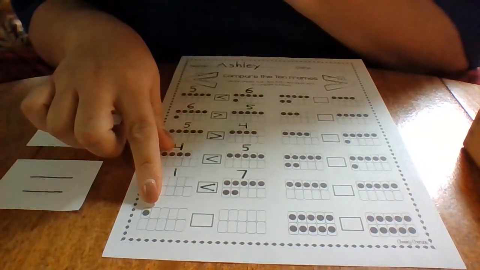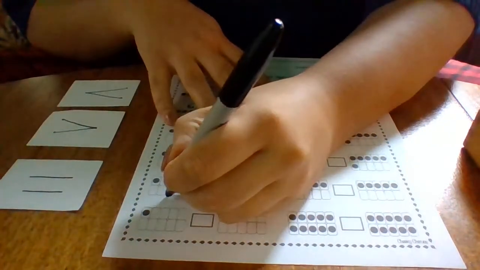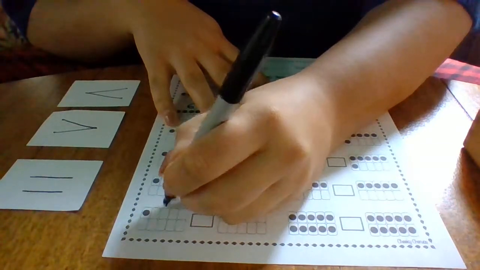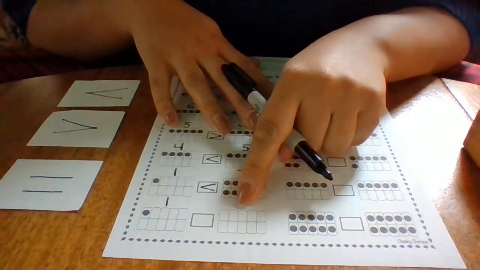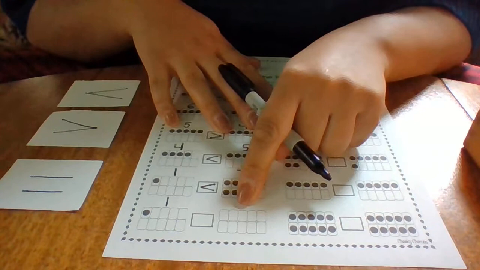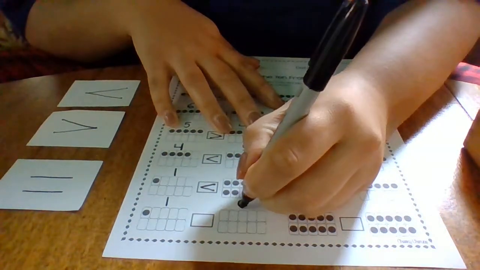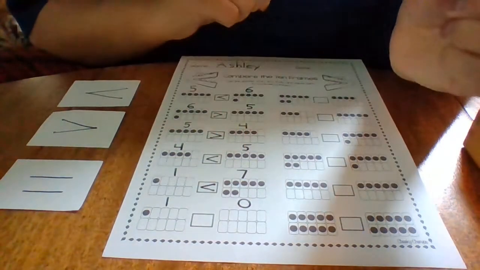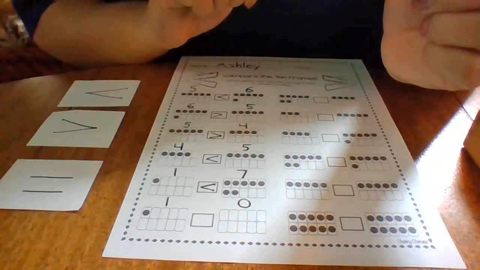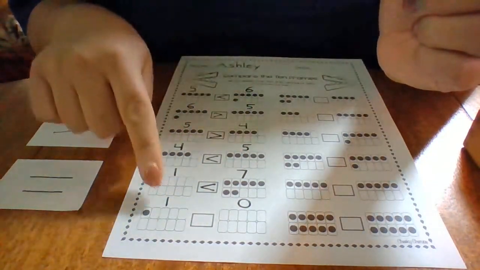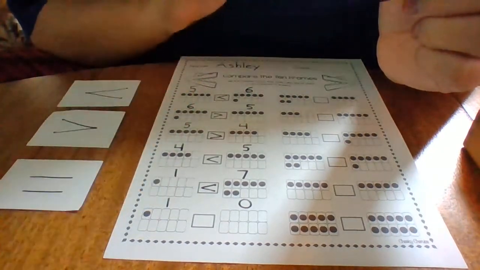How many do you see on the bottom? 1. How many do you see on this 10 frame? 0. Interesting. Which one has more dots? Yes, just 1 more dot.